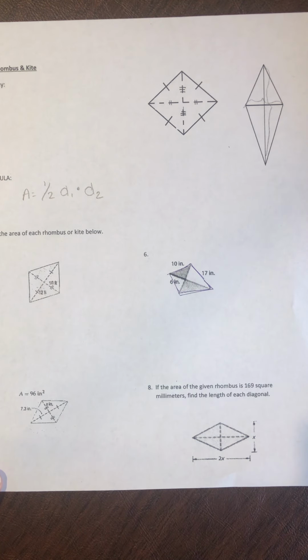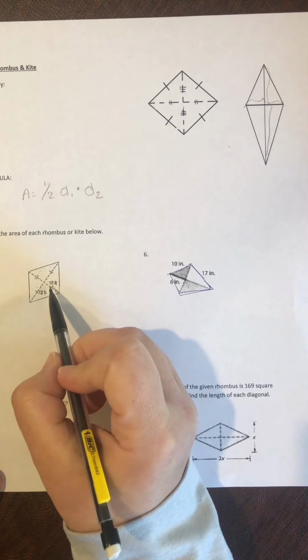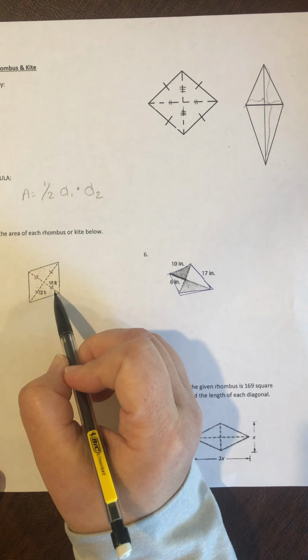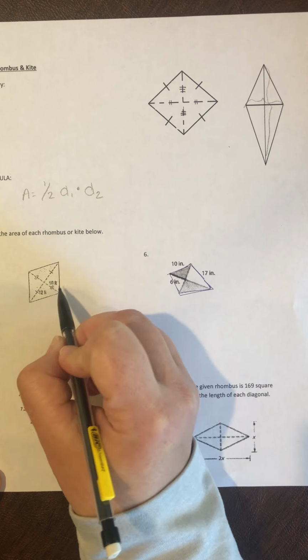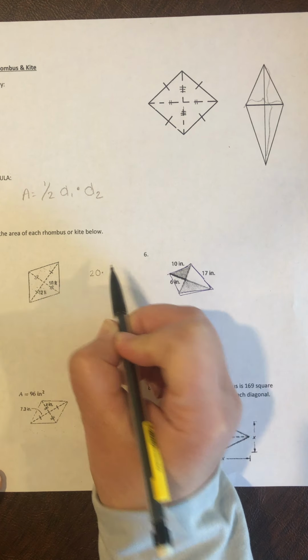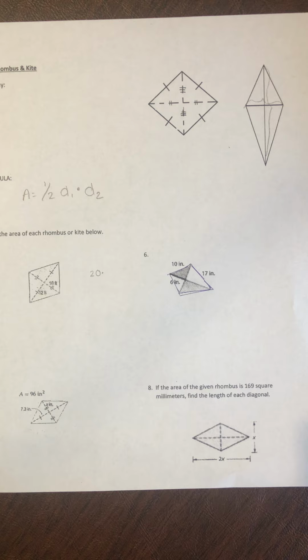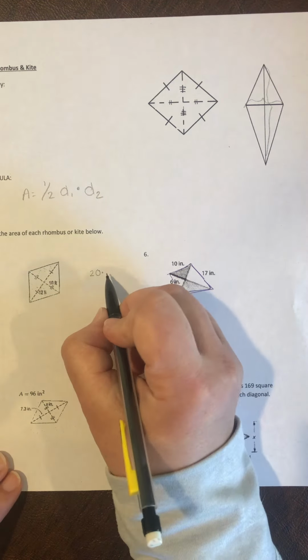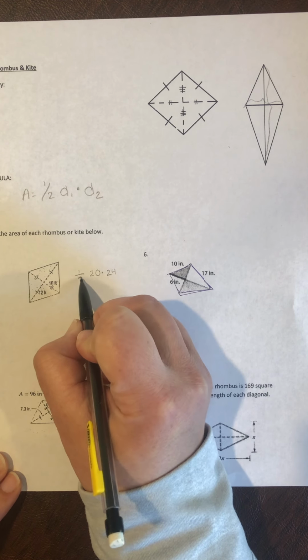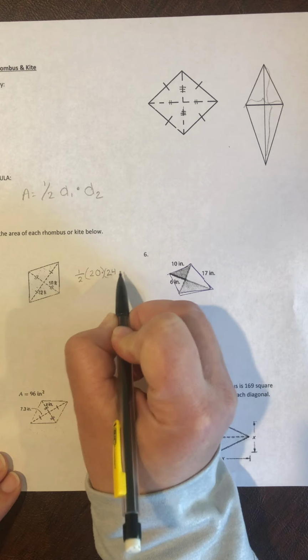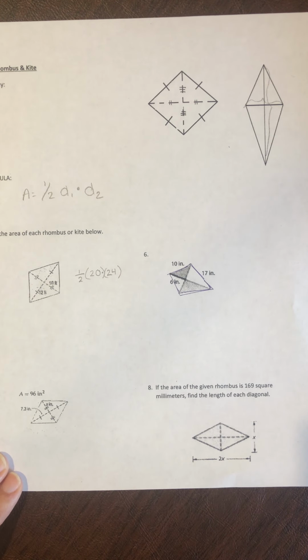It's the full. So if you look at the first picture, this is a rhombus. So this is 10 feet and so is that. So that gives you a full length of 20. Okay, and then the other segment is 12, so then the full is 24. Times the 1/2. All right, so go ahead and multiply that and you should get 240 square feet.